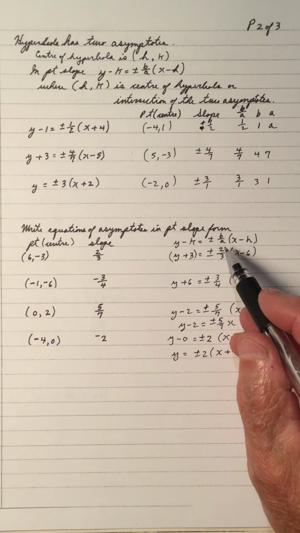And let's go back to this one now. Y is 0. This is h comma k, so k is 0. And there's x. That's a minus 4, so this is a plus 4. Slope is negative 2, so there's a 2. That's a negative slope. It's also a positive one, plus or minus. So y equals plus or minus 2 bracket x plus 4. And I repeat the slope.